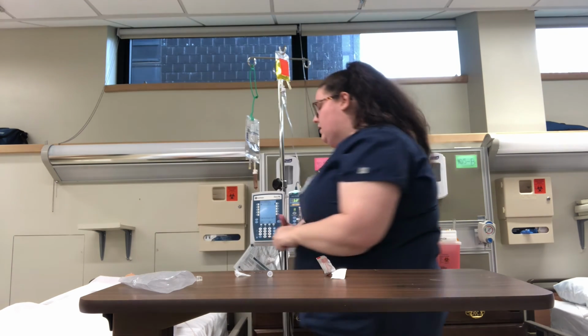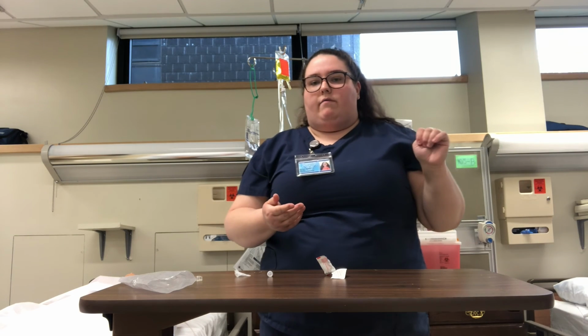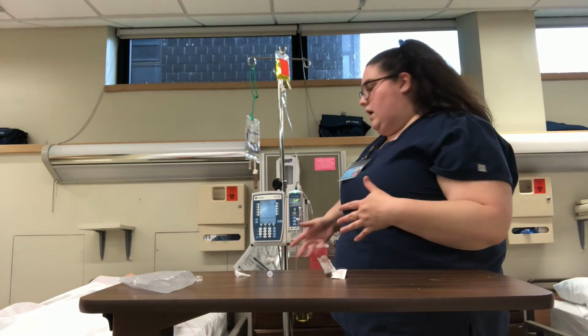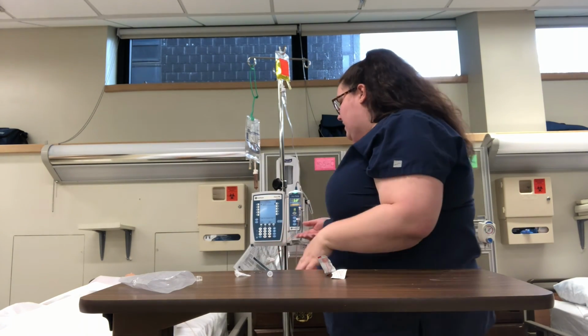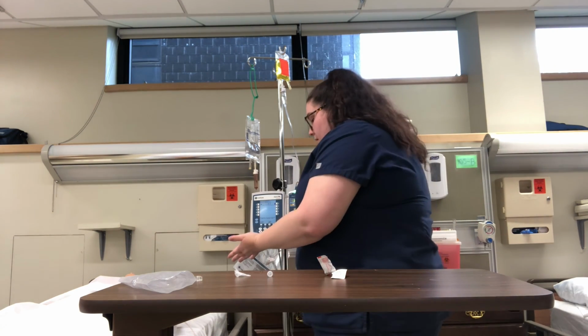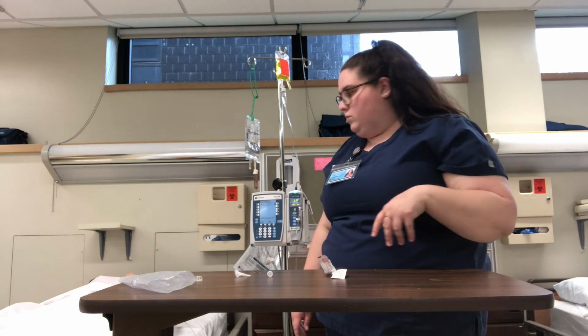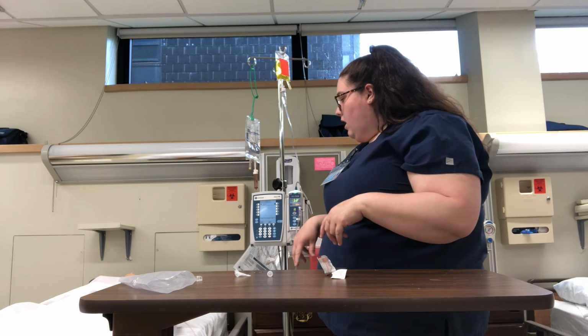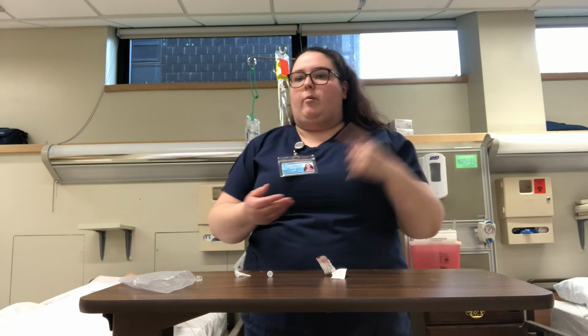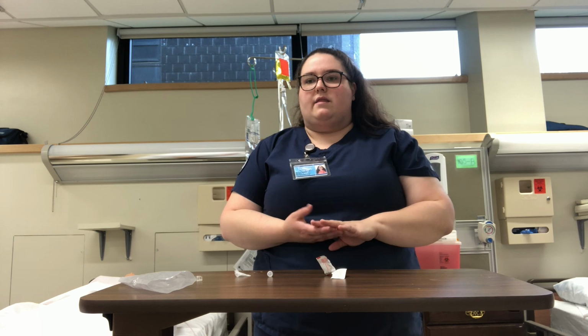And before I ran this, I would have assessed the IV site for any swelling, redness, or infiltration. And now while it's running, I'm going to ask the patient if they feel any burning or any discomfort. I see it's running properly. I'm going to give the patient their call light, tell them we'll be back in half an hour, and I'm going to go document the administration of the medication, the tolerance of the patient, and the IV site.